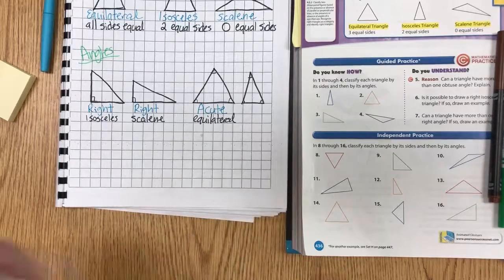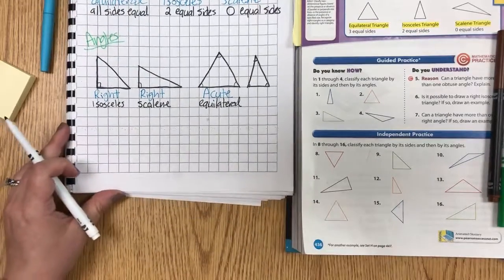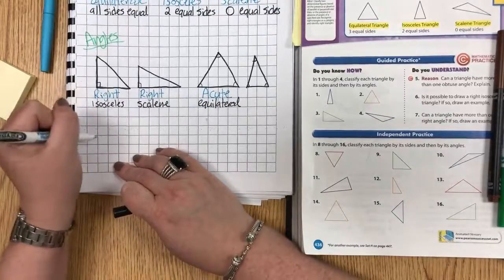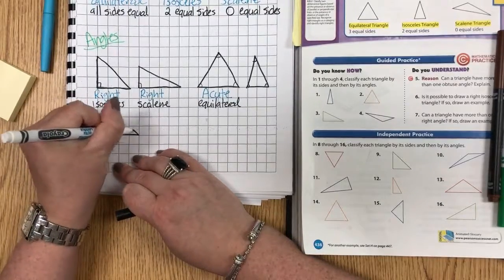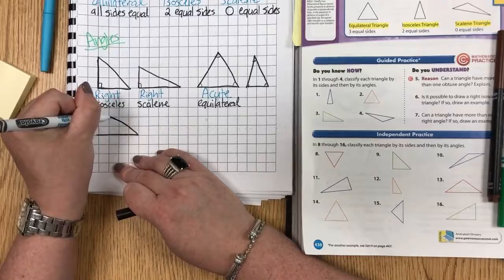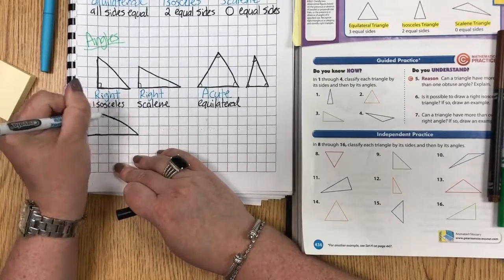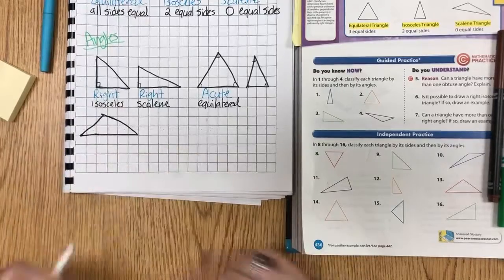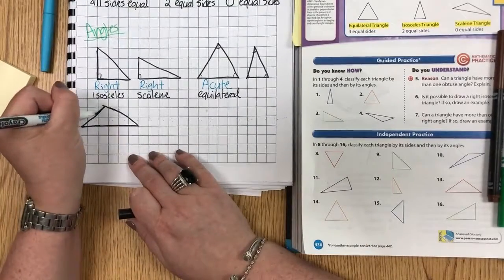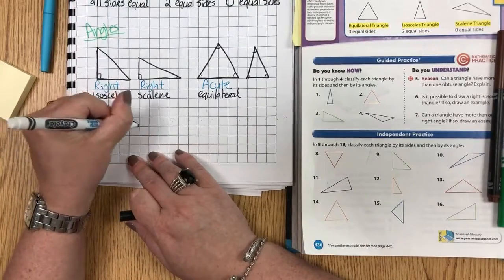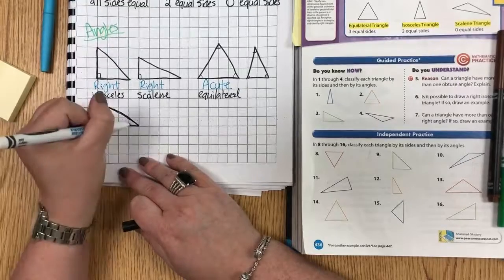So now let's look at that scalene. Let's see. These are hard to draw sometimes. There we go. So, what's one thing I notice here? Here's an acute angle. Here's an acute angle.